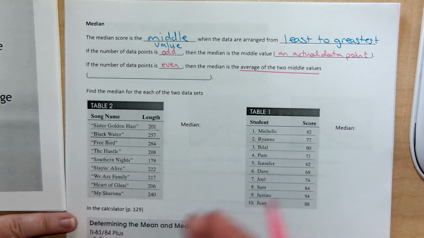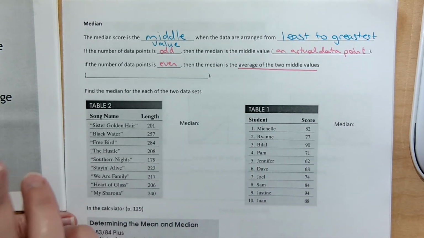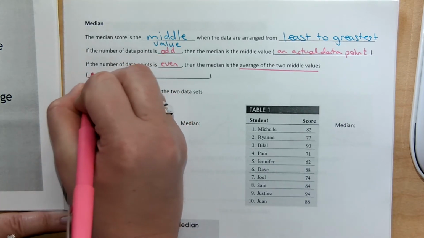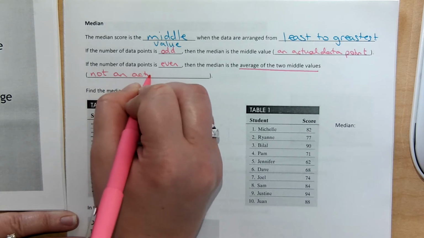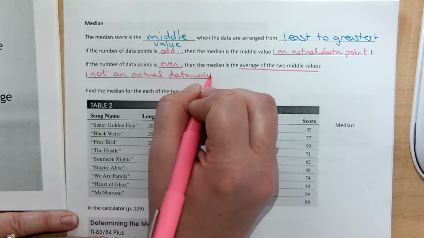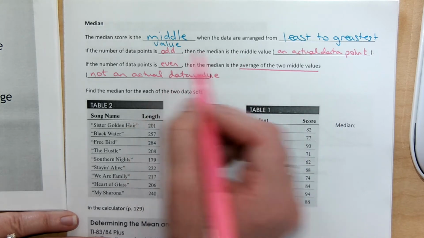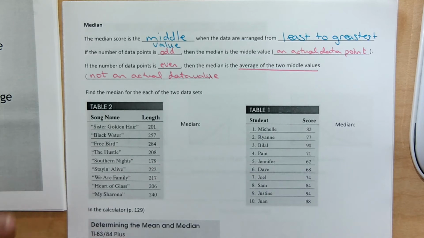So if I have 10 or 20 or 30 in my sample, then I find those middle two values and take an average, and it will not be an actual data value. So if you have an odd number of values, it is. If you have an even number, it is not. And I'm going to show you the difference with this example here.